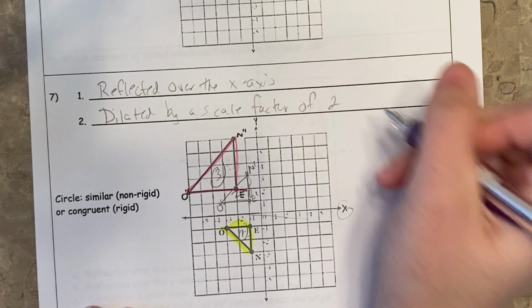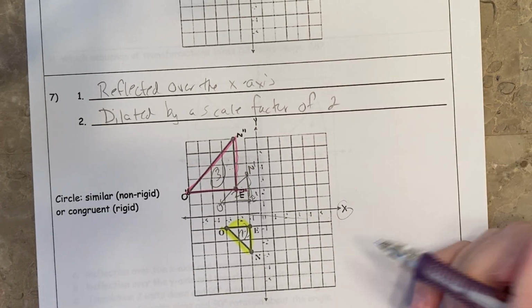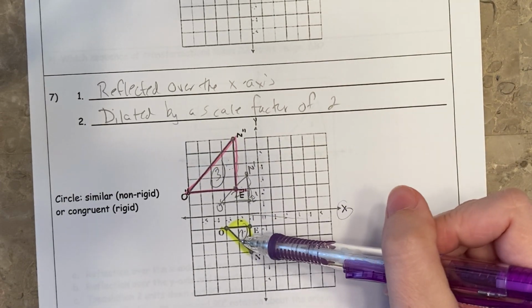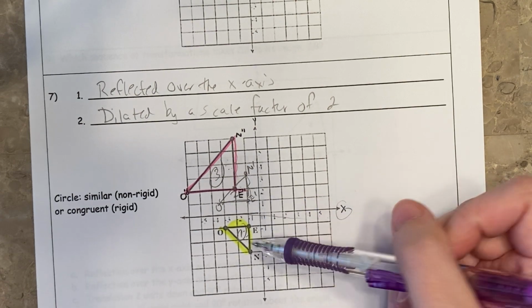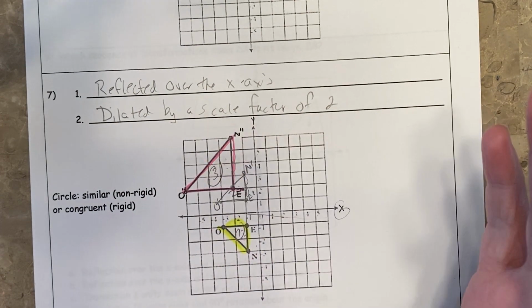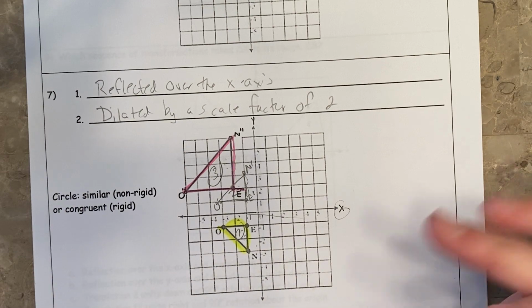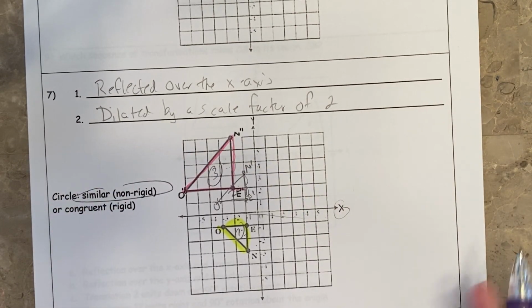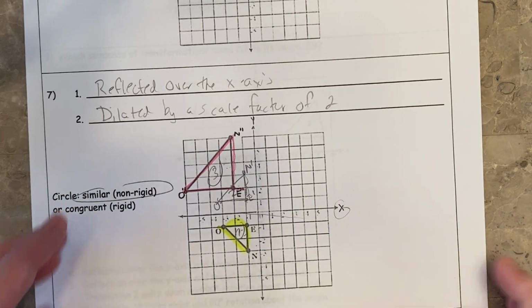So don't get discouraged with this. Just go back to your basics, okay? You know a reflection means the shapes look opposite. You know a dilation means the size changes. So just as long as you know that, you'll be okay on the final exam because it's going to be multiple choice anyway. So just know your basics.